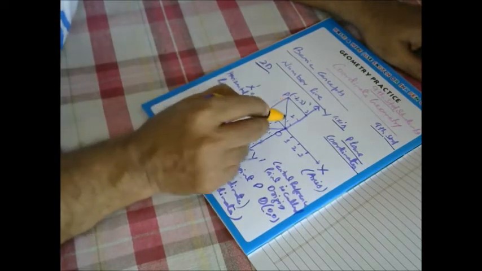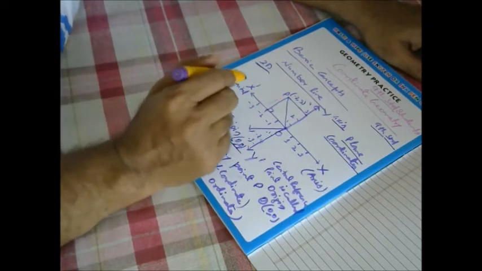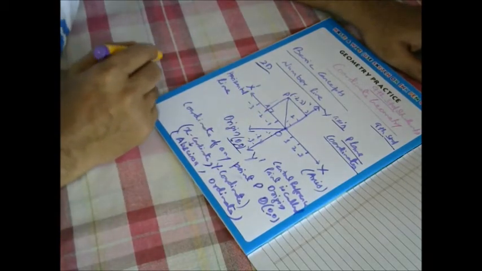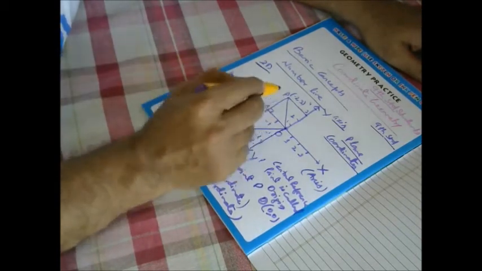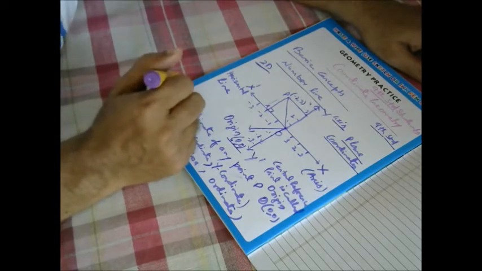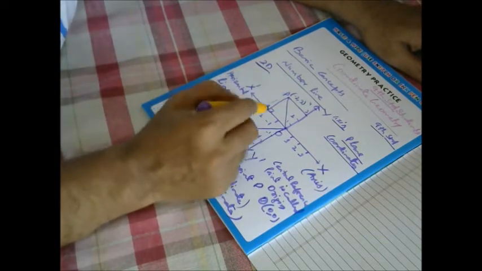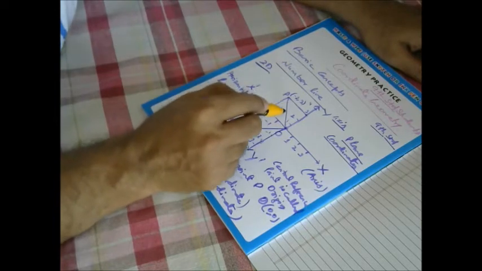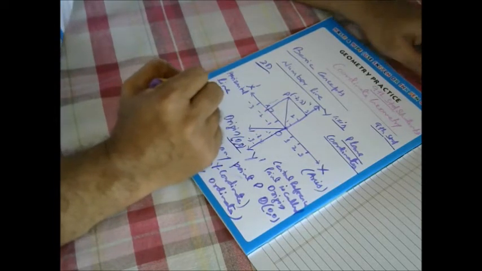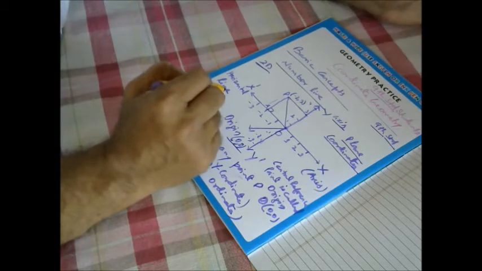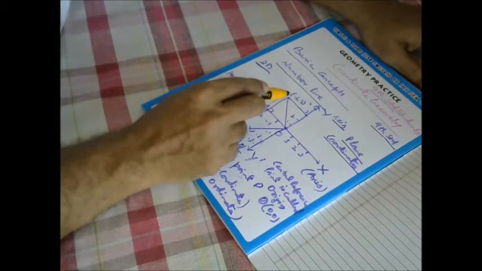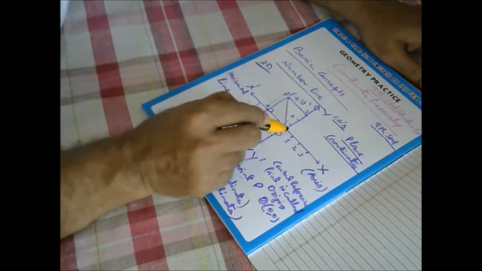So by utilizing the Pythagoras theorem, suppose I name it PA. This triangle PAO has become a right angle triangle. So PA square plus OA square will give the square of the hypotenuse. Then by taking the square root, we will be able to find the distance of this point P from O.